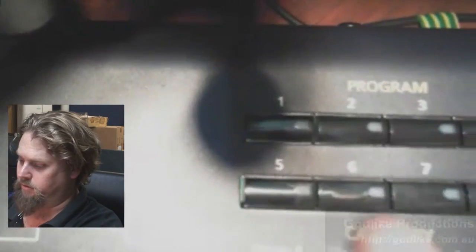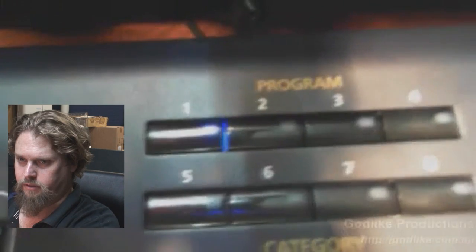Oops. Take the camera over here. Okay, now it should work properly. Let's just put a shadow in there so you can see what we're doing. So that's the bass sound.